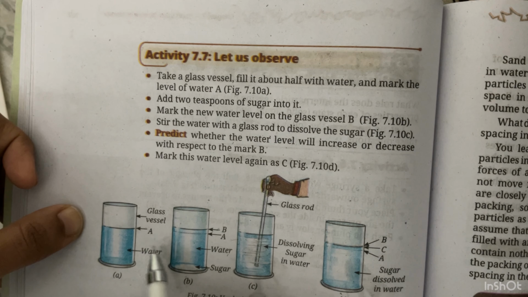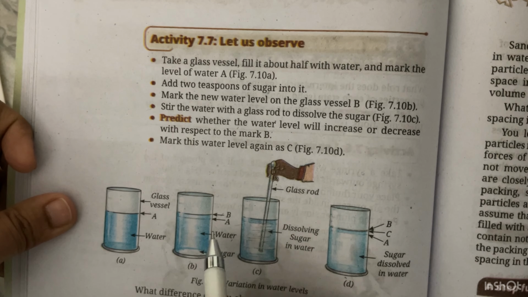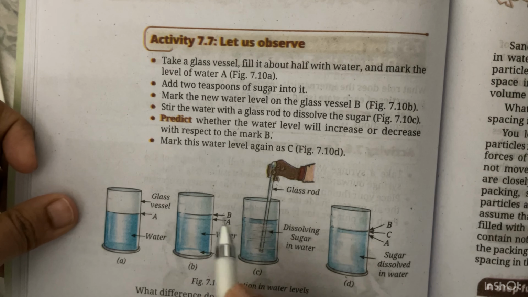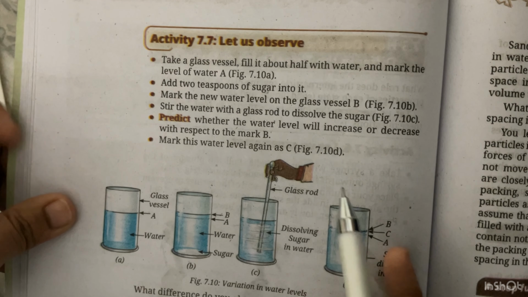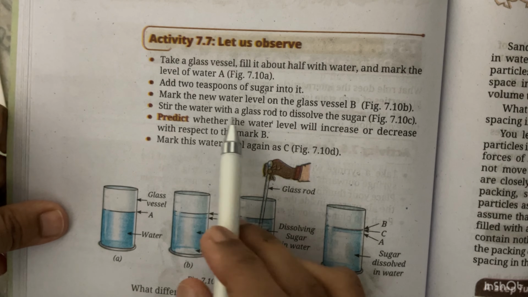After adding the sugar, the water level has been raised a little. So here it is, the mark B. Earlier it was level A, and here it has been raised to B after the addition of the sugar. Now stir the water with the glass rod.